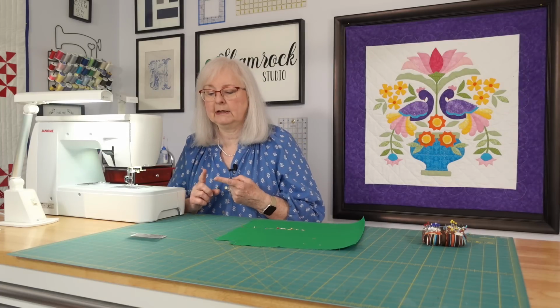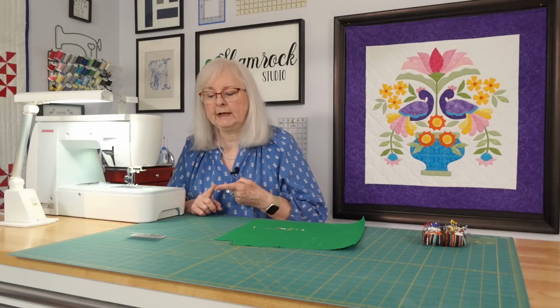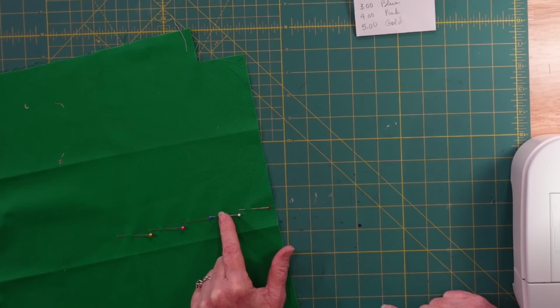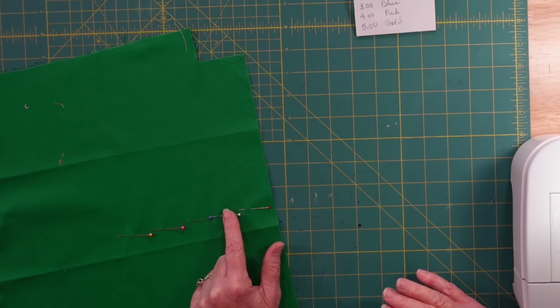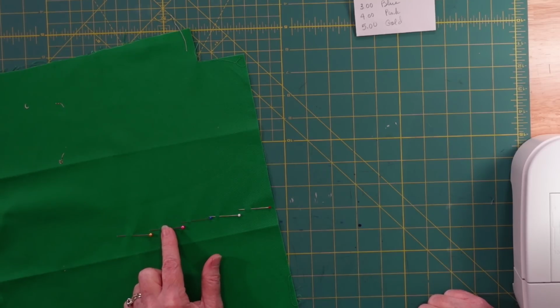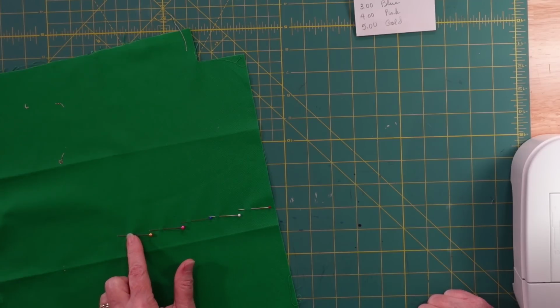We're going to do a strip of stitches at 1.8, and that's marked by the red pen. A row of stitches at 2.4, which is usually what I use for most stitching, and that's the white pen. Then we're going to do a row at 3, that's the blue pen, and then a row at 4, the pink pen, and a row at 5, the gold pen.